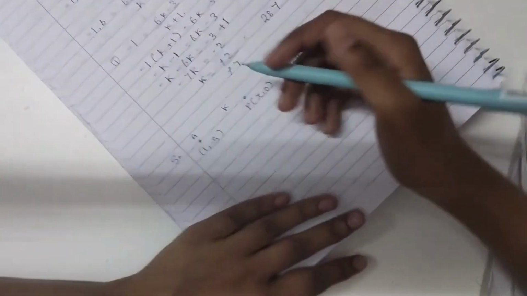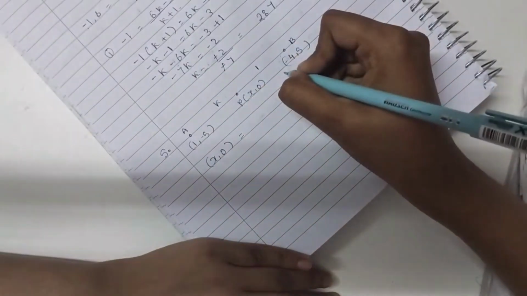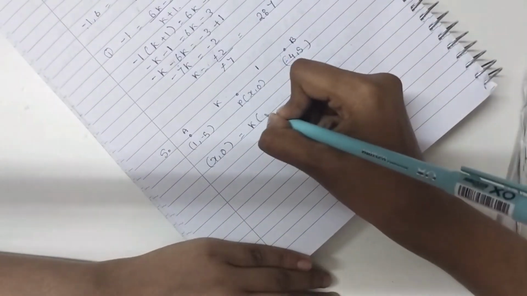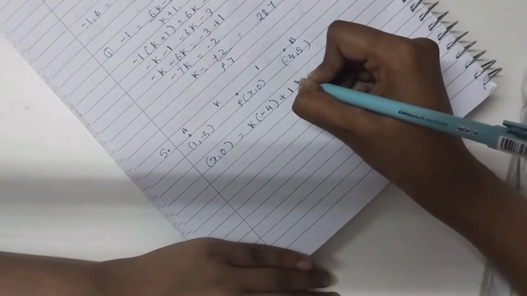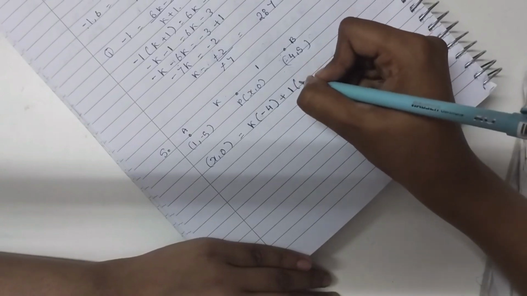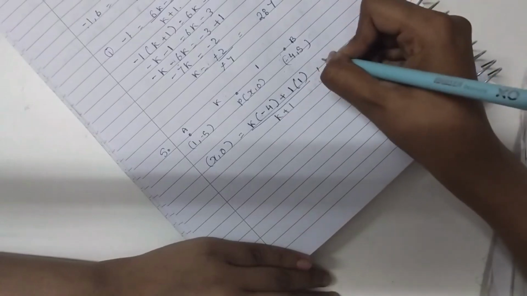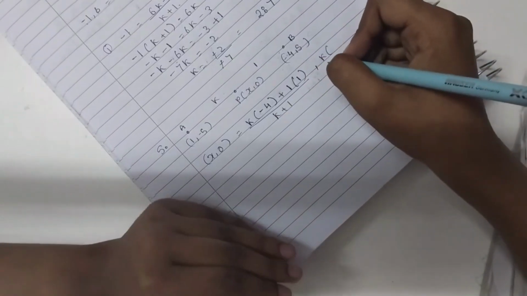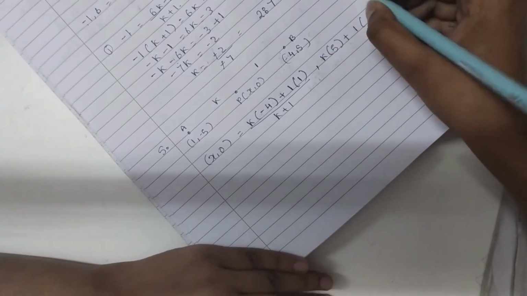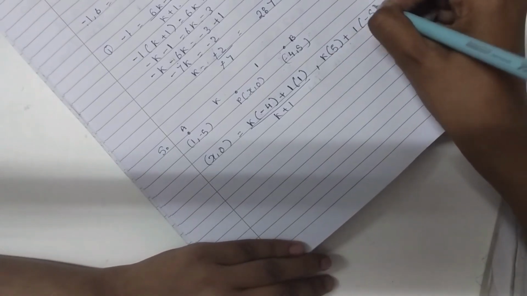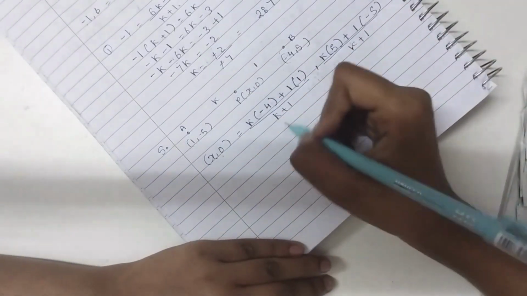So using the section formula, we can say that (x, 0) is equal to (m, which is k, times x2, which is -4, plus 1, which is n, times x1, which is 1, over k plus 1), and (k, which is m, times y2, which is 5, plus n, which is 1, times y1, which is -5, over k plus 1). So we need to find both the values of x and k.